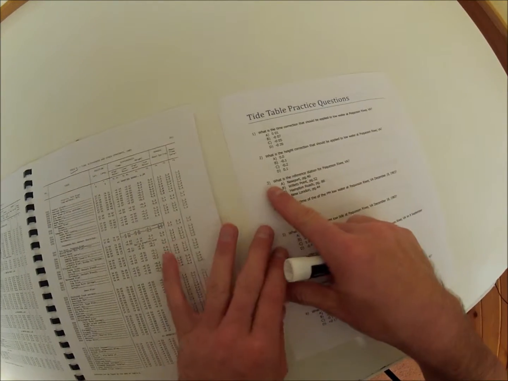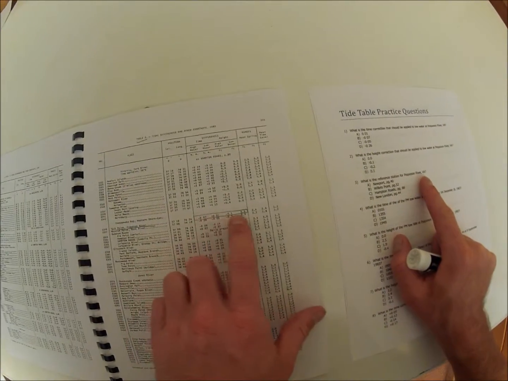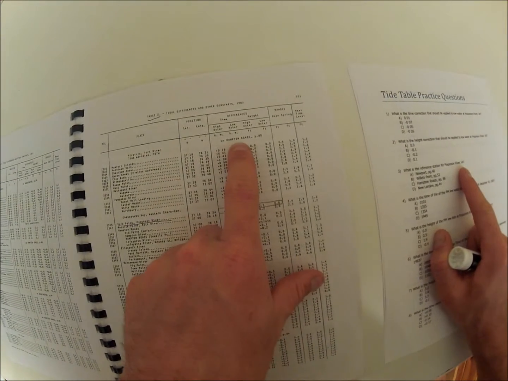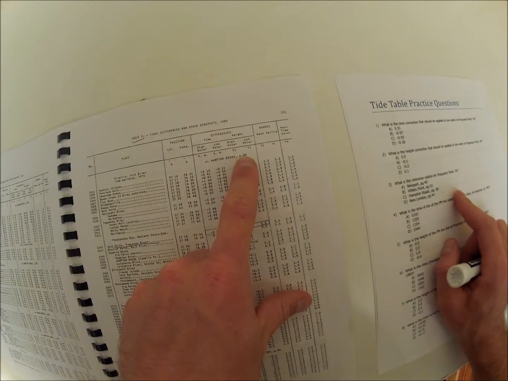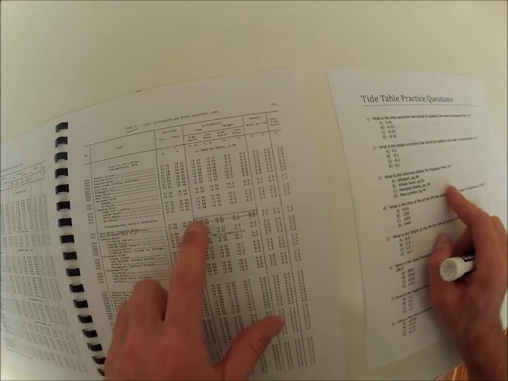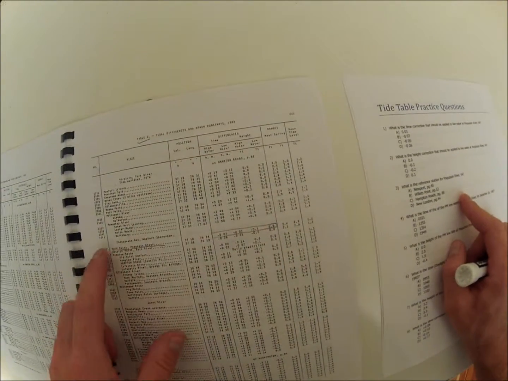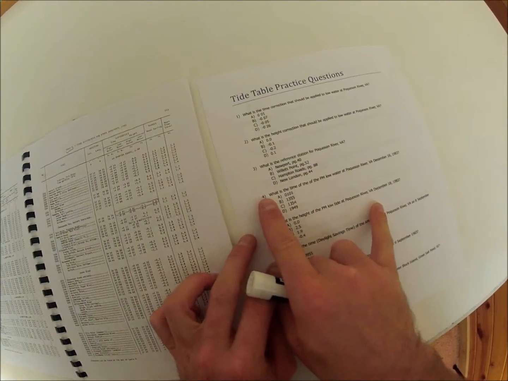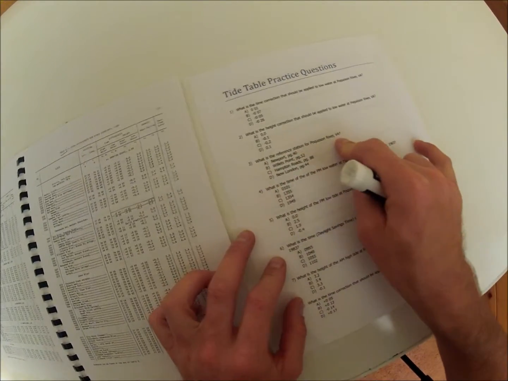3. What is the reference station for Pequosen River, Virginia? If we go to these differences and follow them up, the first reference station we hit is the correct reference station. It says Hampton Roads, page 88. So all these differences for Pequosen River are applied to Hampton Roads to create the tides at Pequosen River. So that's the answer: Hampton Roads, page 88. That's the reference station for Pequosen River.